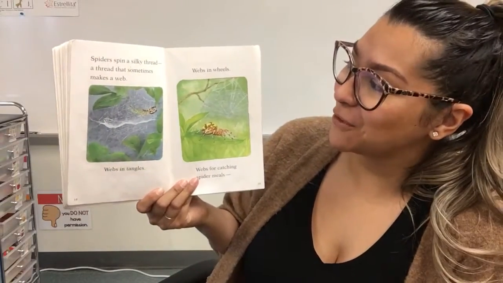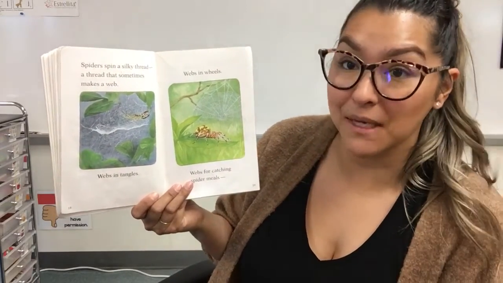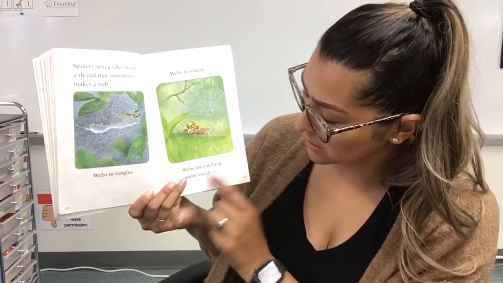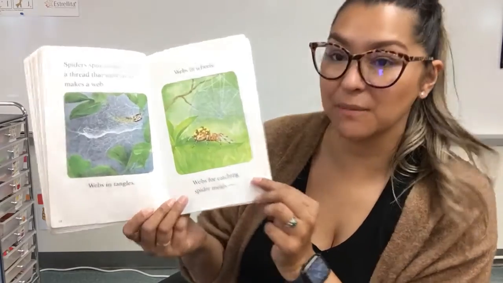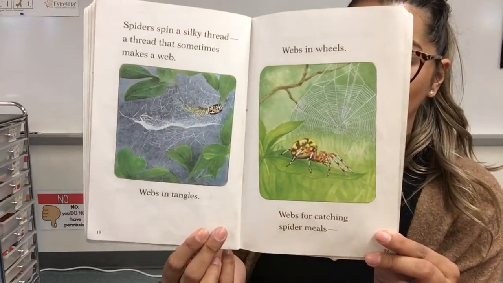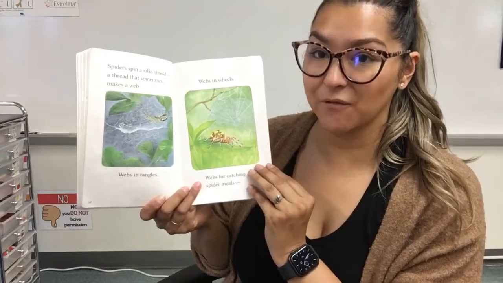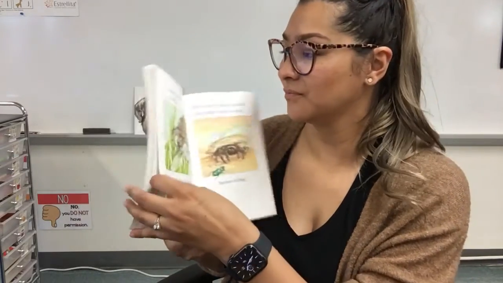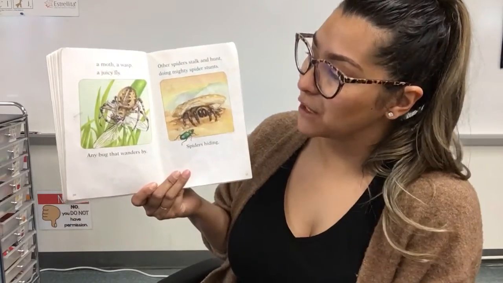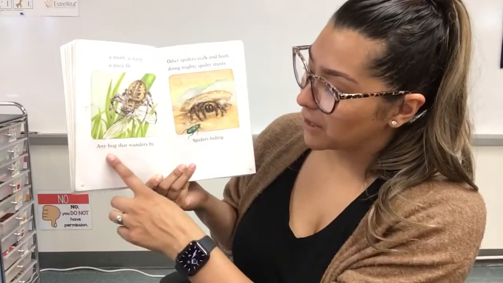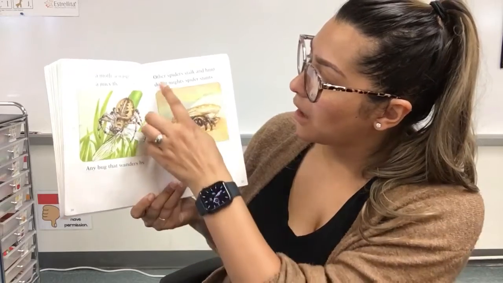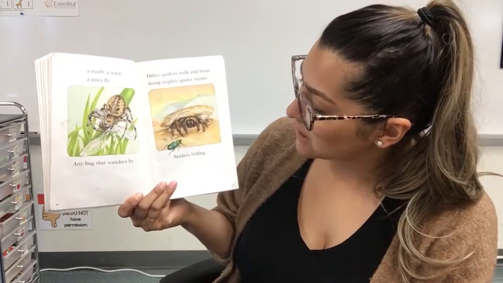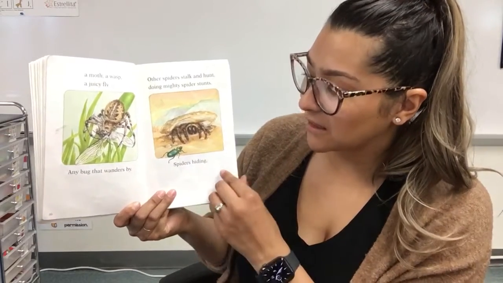Spiders spin a silky thread, a thread that sometimes makes a web. Webs in tangles, webs in wheels, webs for catching spider meals. So this page is giving us information all about the spider webs. A moth, a wasp, a juicy fly, any bug that wanders by. Other spiders stalk and hunt, doing mighty spider stunts, spiders hiding.